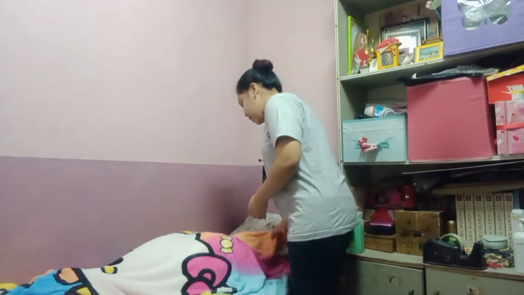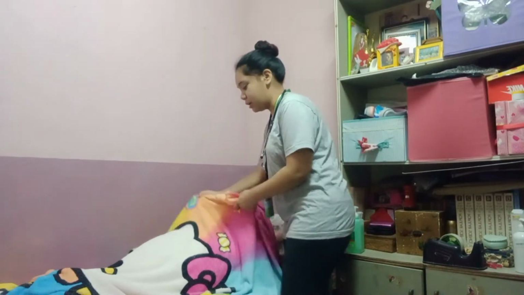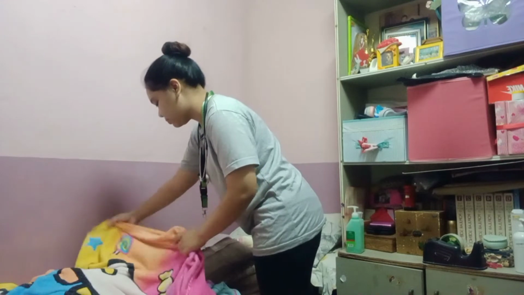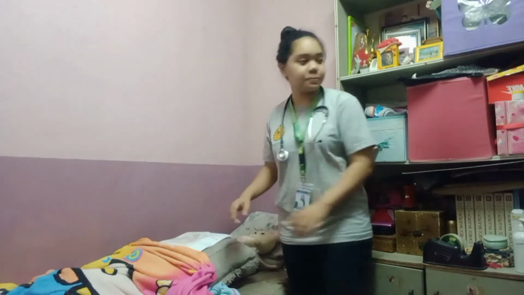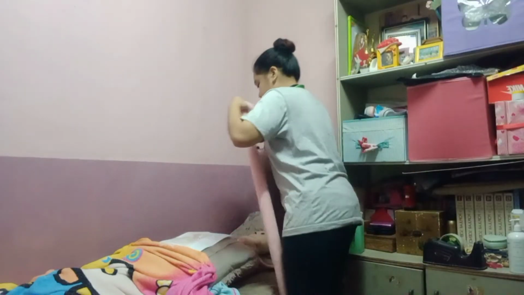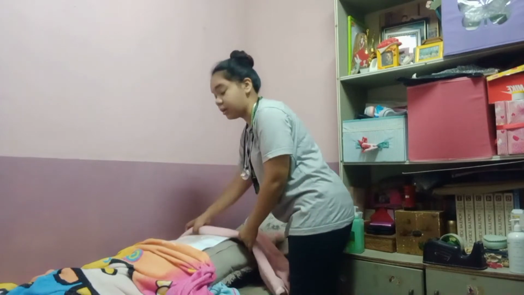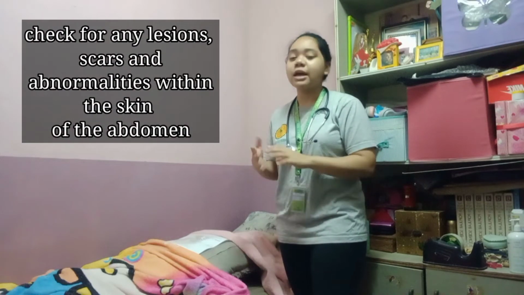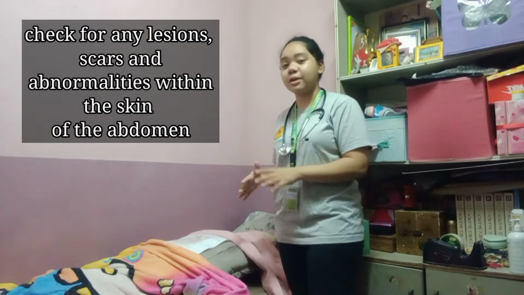So we are going to proceed to the abdomen of the patient. So I'm going to open this. And then we are going to put a bath towel on the exposed body of the patient. There we go. So now that the abdomen is exposed, we are going to check for any lesions and then the skin color, any rashes around the abdomen.